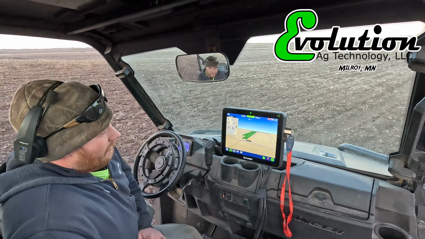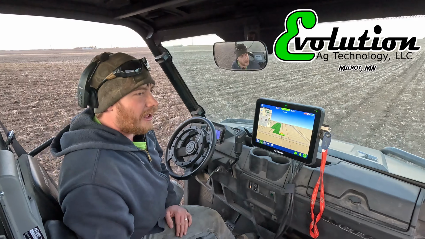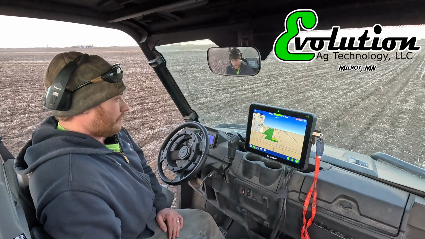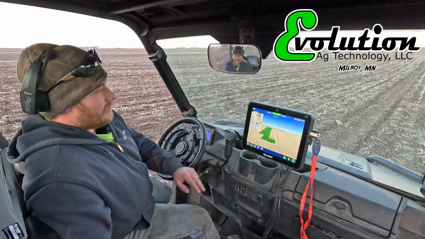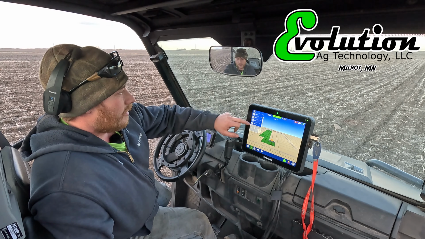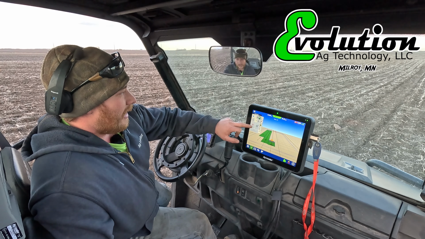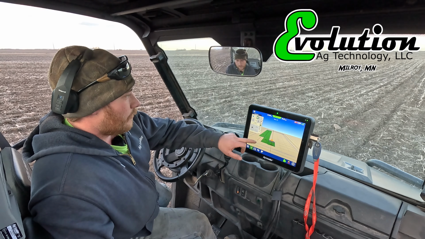You can also see that if you're doing just a very simple operation, it will also turn your coverage logging on and off while it's turning around. So we've done a couple passes there. I'll go ahead and disengage my steering. And I'm going to set it to a skip pass now. And I'm actually going to reset.